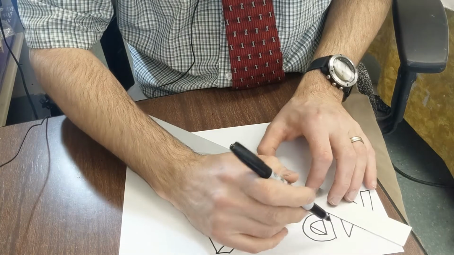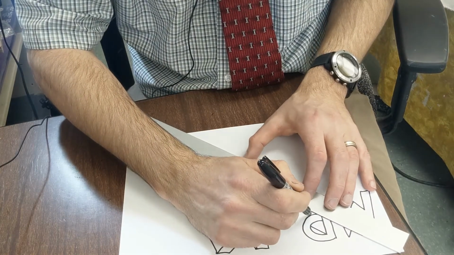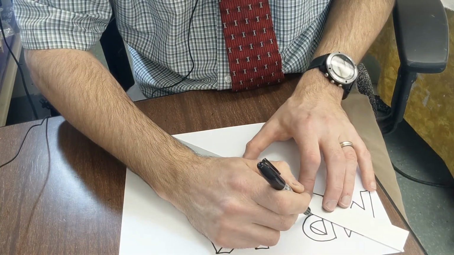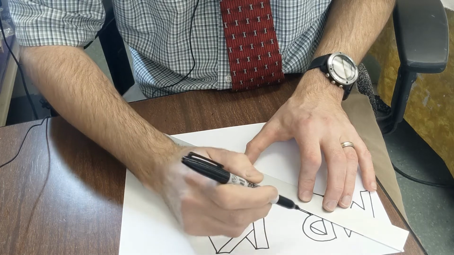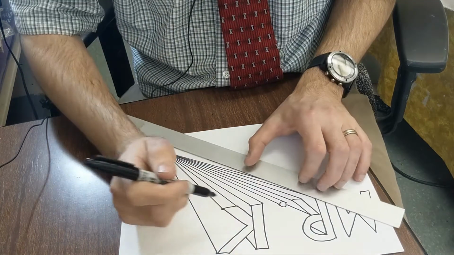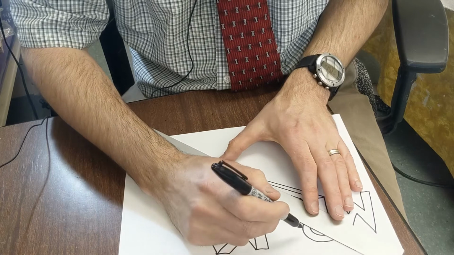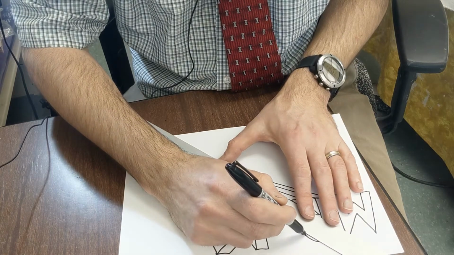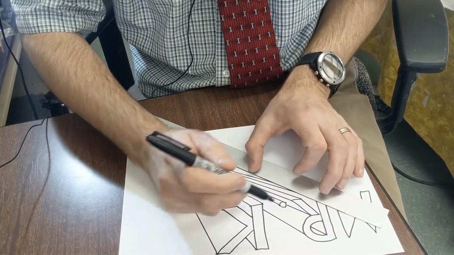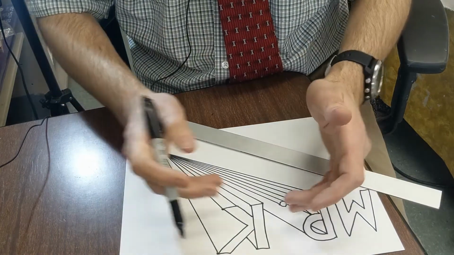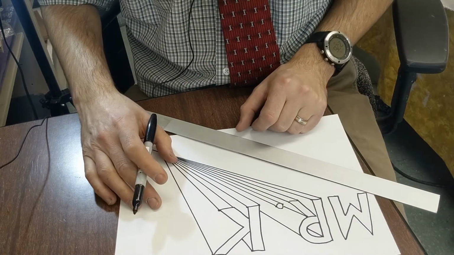Now over here we have these curves. So I like to do this place where the leg of the R attaches. I'm going to have that come in, but I have to stop because I hit my dot. Then I'm going to come up here and I've got to stop when I hit my dot. That way it makes it look a lot more 3D.